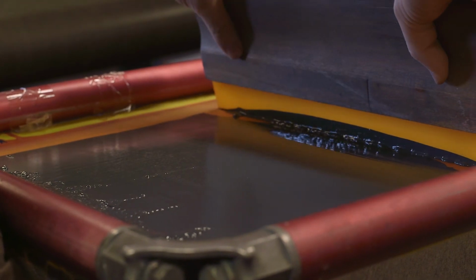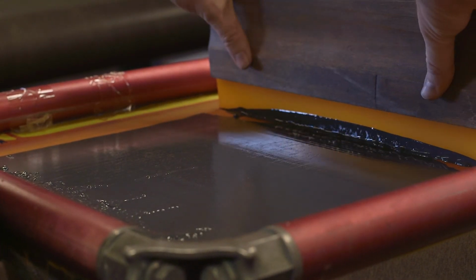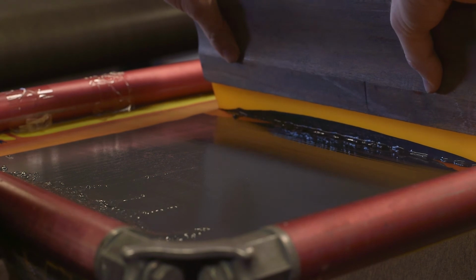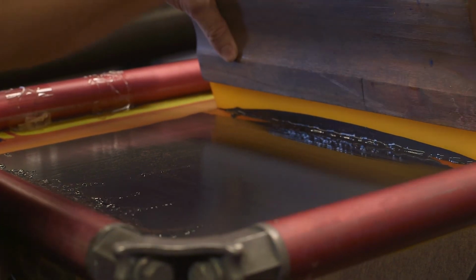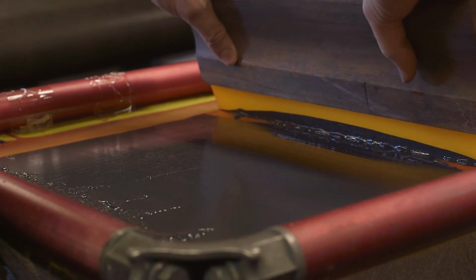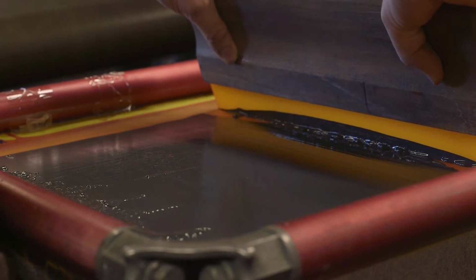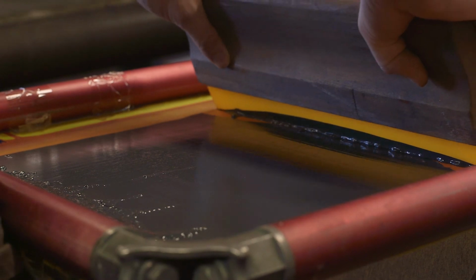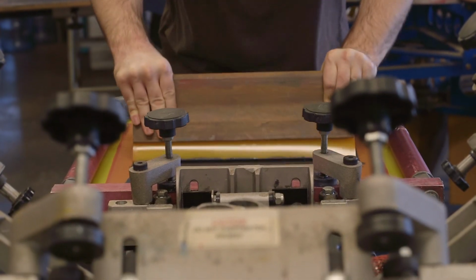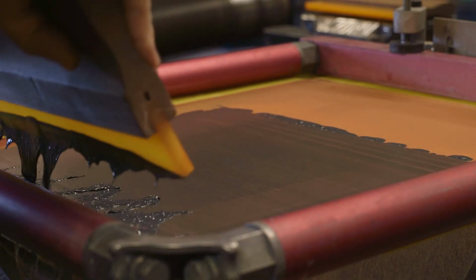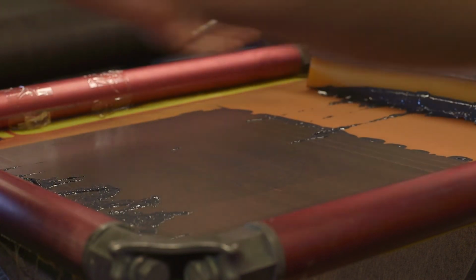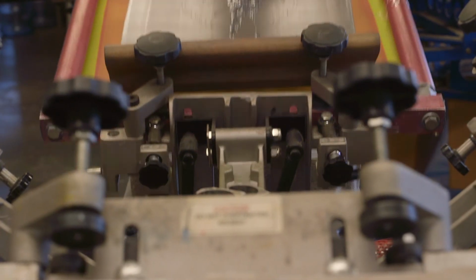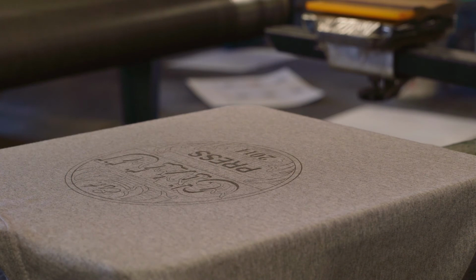And you grab your squeegee, set your thumbs, and then set your fingers directly opposite that so that you can always keep that angle right there. And then you press just hard enough to contact the screen with the shirt and pull all the way across as steady as you can. And then pull up and your design transfers.